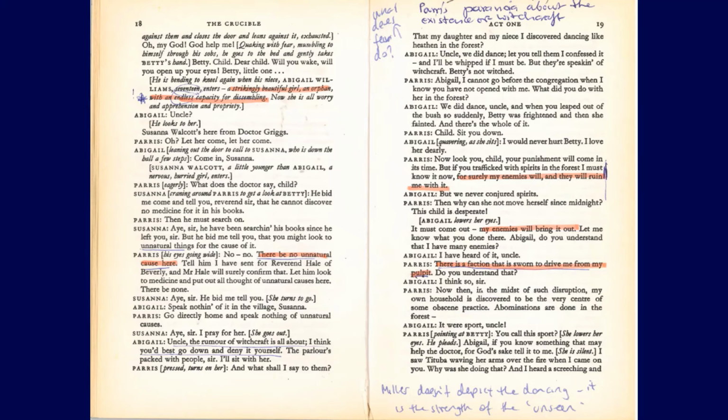"Child, sit you down." Abigail is referenced as a child continually by Paris and later on by Proctor. This idea of men underestimating women or underestimating Abigail continually occurs throughout this text.